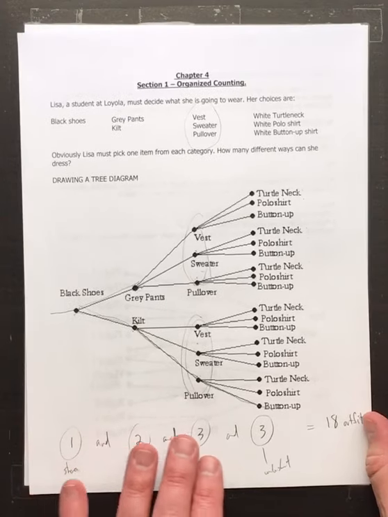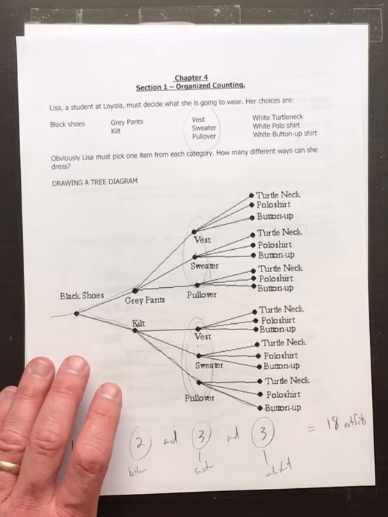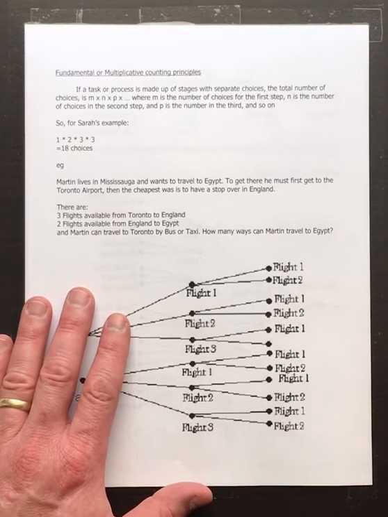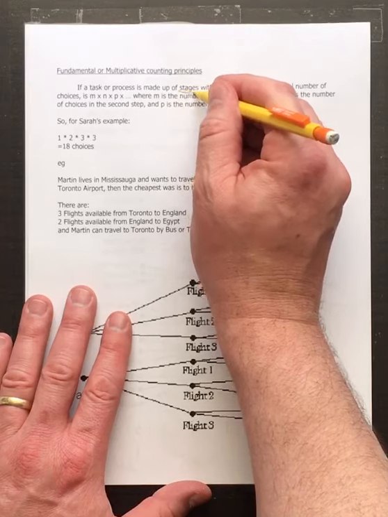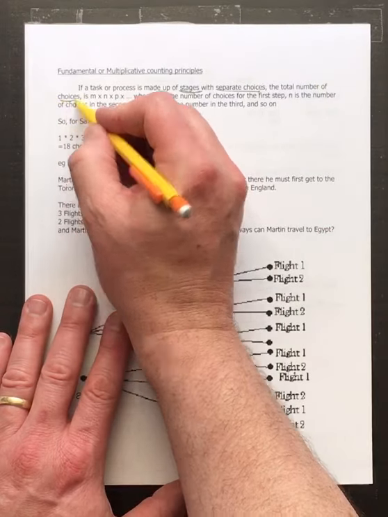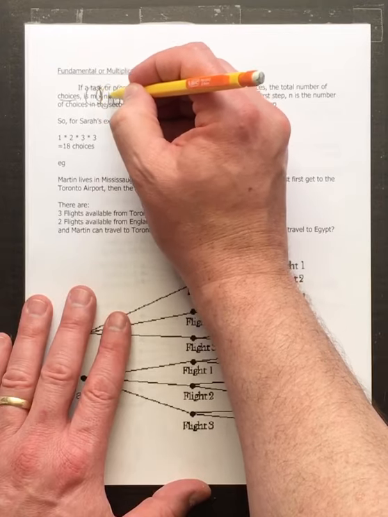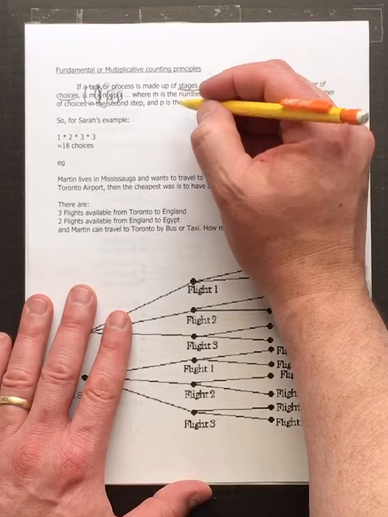Now, how do 1 and 2 and 3 and 3 work together to give you that 18? Well, we can see that it branches out. As it branches out, it multiplies possibilities. So when we actually use this principle, okay, if a task or a process is made up of stages, in this case, different choices for different pieces of her outfit, with separate choices, the total number of choices is the first number of choices and the second and the third, and then it's multiplied between each one. So the star is representative of multiplication.